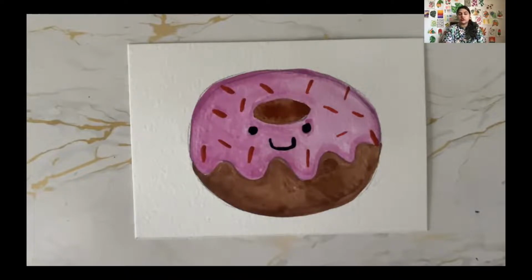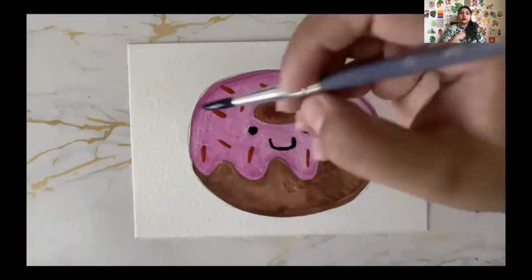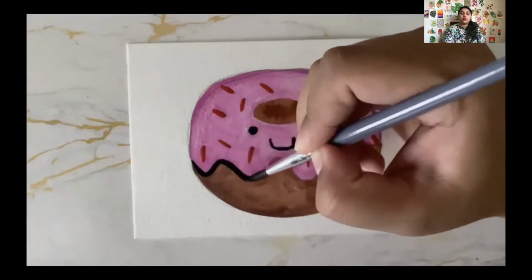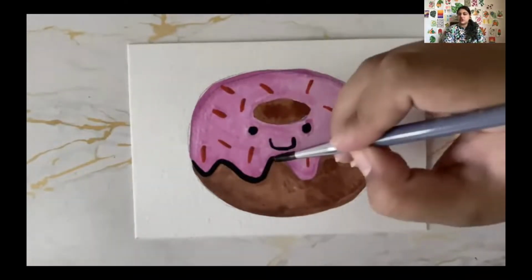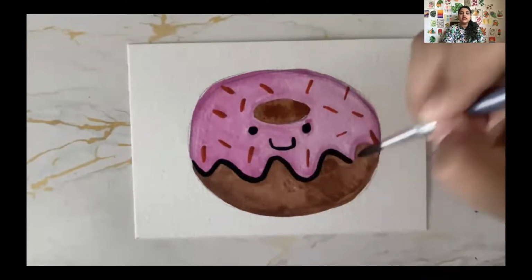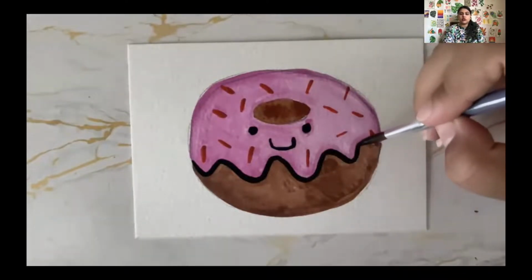Now here again, just dip your wet brush into your black, and we'll be outlining the whole thing with black. Like I said, this might take a little bit of time, but do it comfortably. Don't worry about it. I'm also going to do it slowly. You can start with whichever part you like. I'm starting with the curve right here. Start with whichever portion of the whole thing that you like.